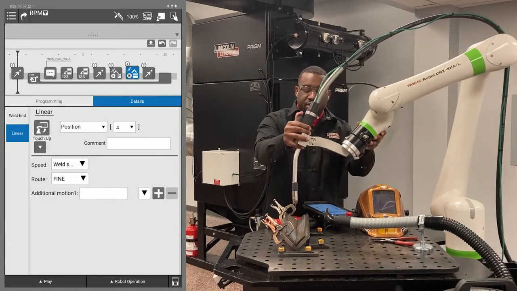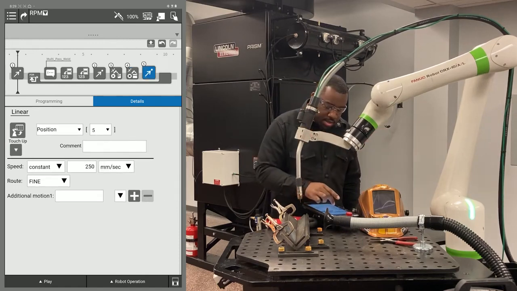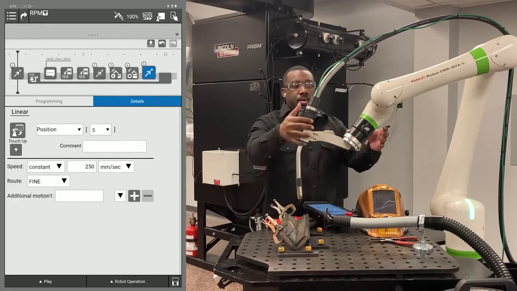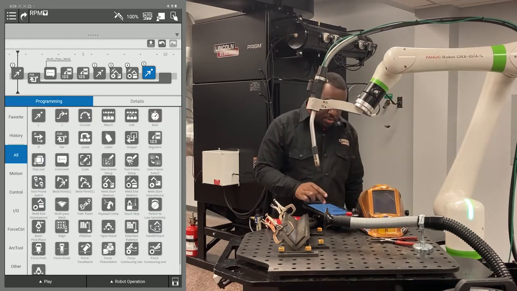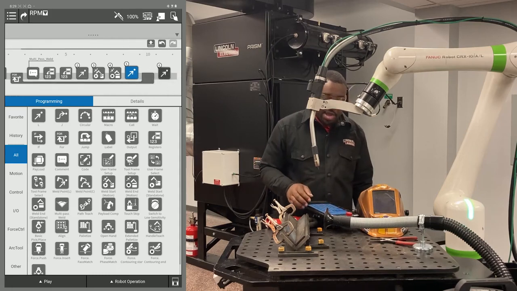Then I want to move it to my retract point and touch up number 5. Now, if you wanted to go back home after your program, you can move it out of the way, then you can slide the L and the J move after your multi-pass weld icon.